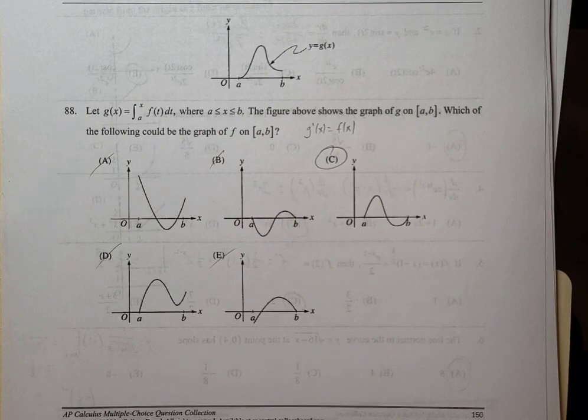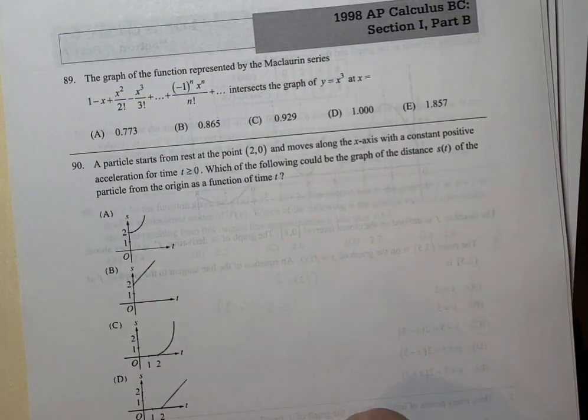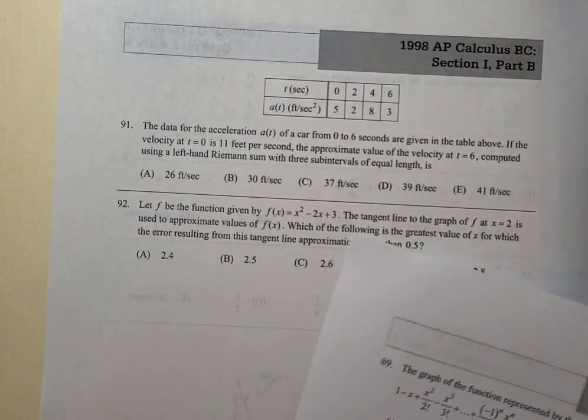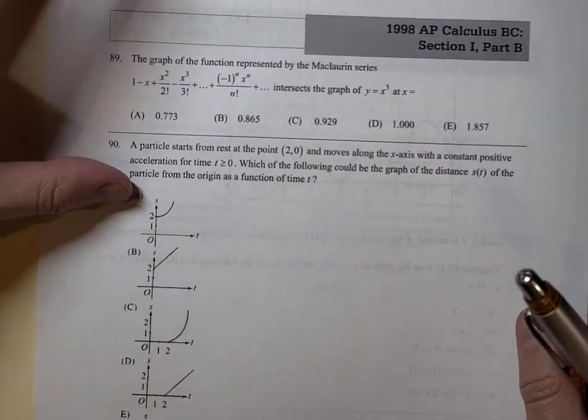Okay, we are approaching half an hour. How many more problems do I have? I think 3 more. Let's finish this. 4 more, okay.